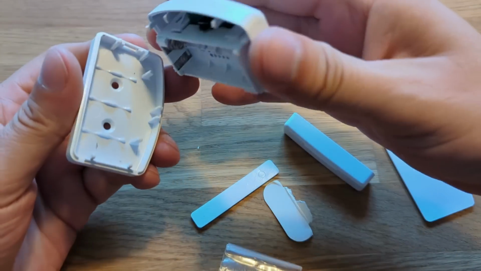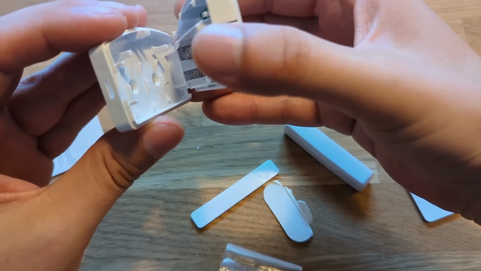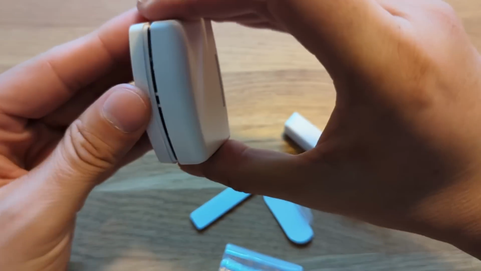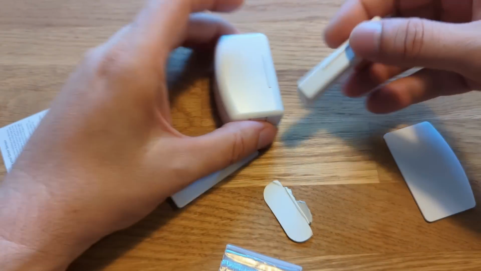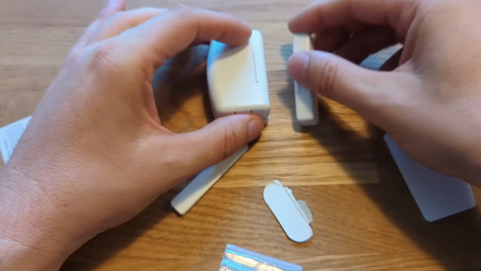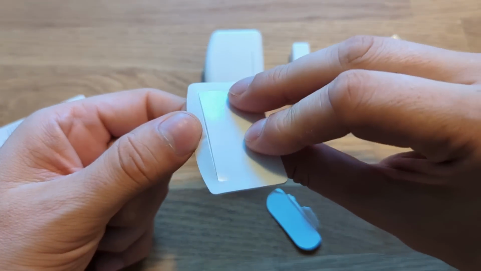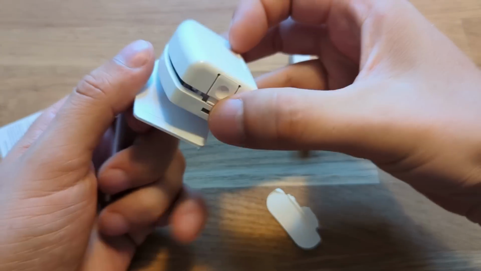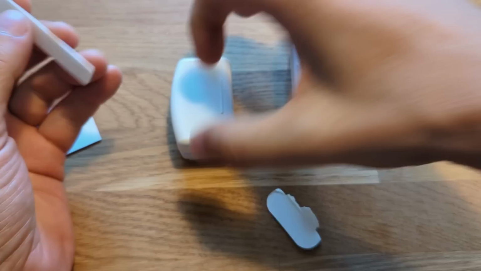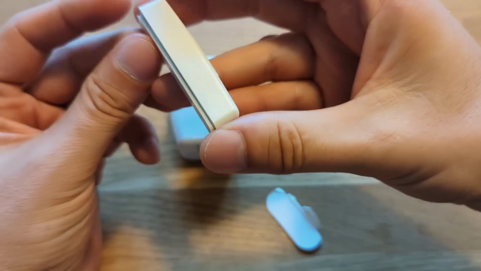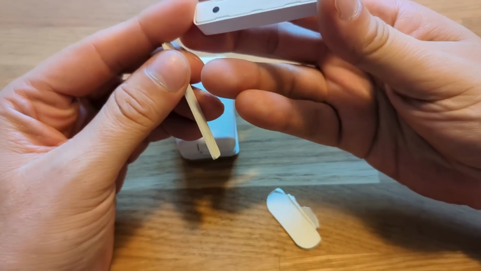In order to get it working, you will need to insert two AAA batteries and the device will automatically start to pair. If, for example, you want to do a factory reset of the device or move it to another coordinator, just open the device and press and hold the button that is located on the inside for around 5 seconds. The LED will change to red and after a couple of seconds it will start to blink blue.